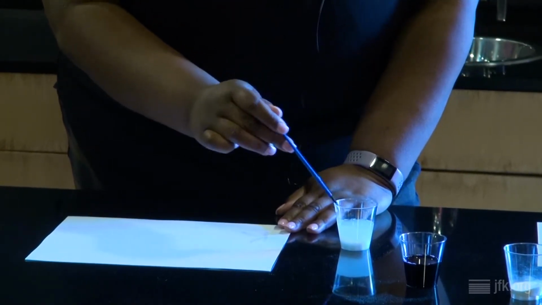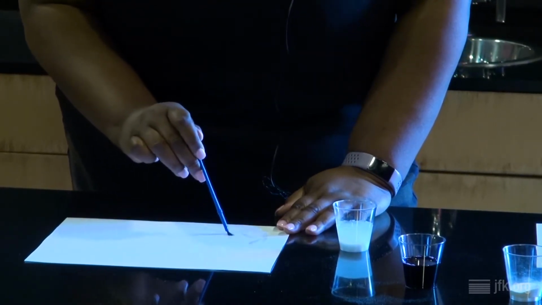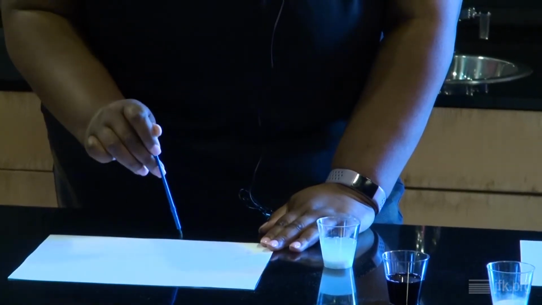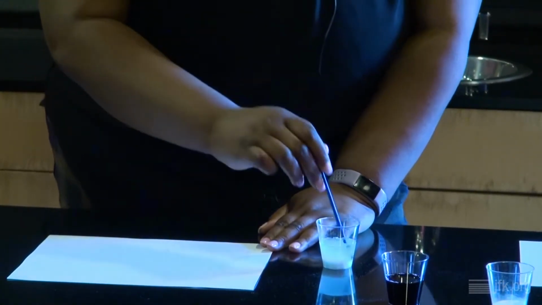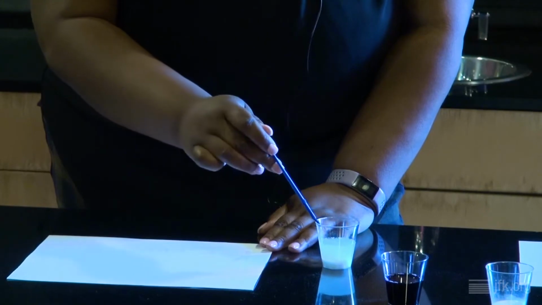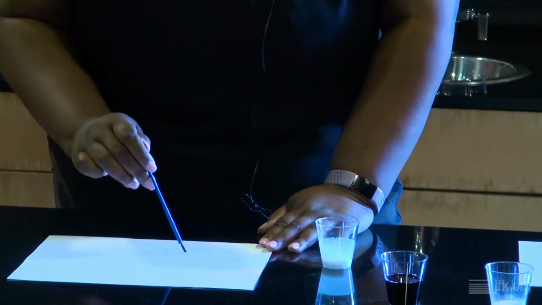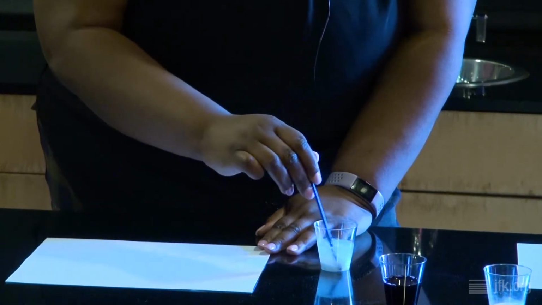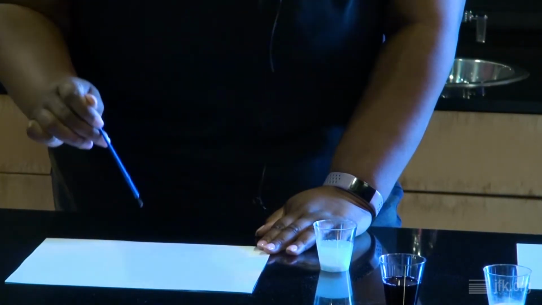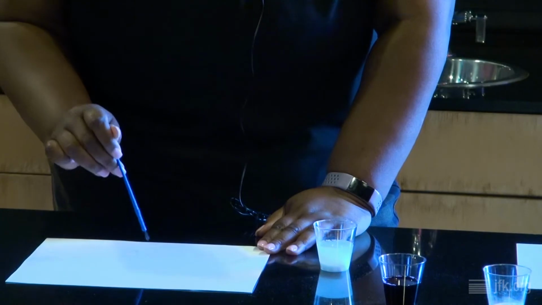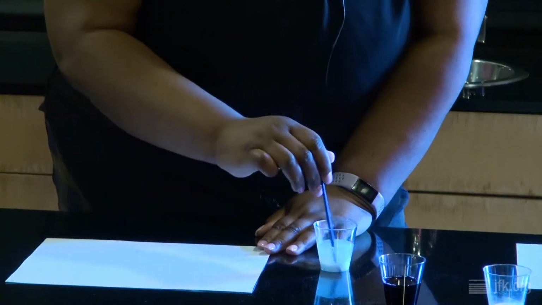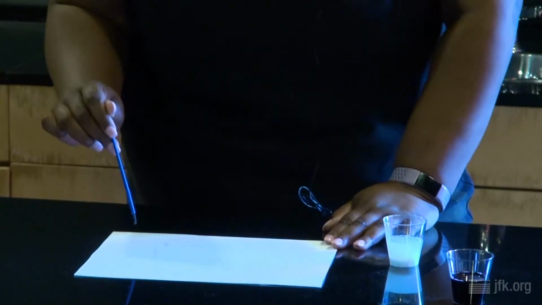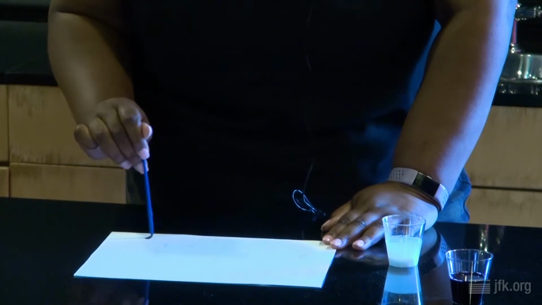So you want to get the excess off. And you'll see it enough to see if you are running out of liquid on your paper and need to dip your writing utensil again. And so you write whatever you want to write.